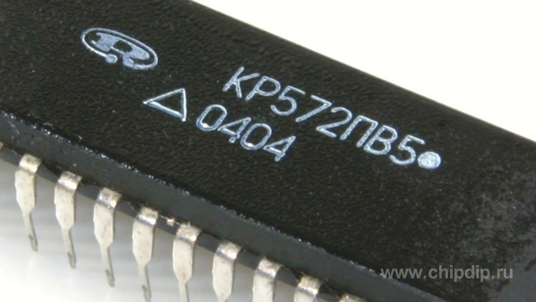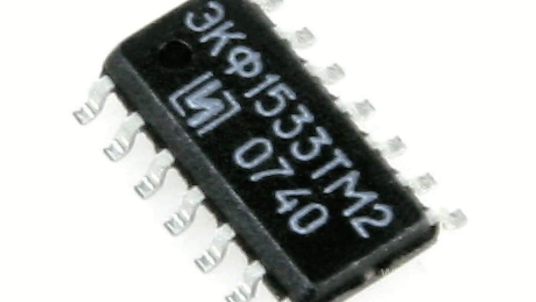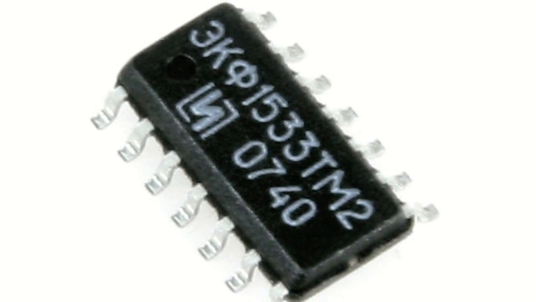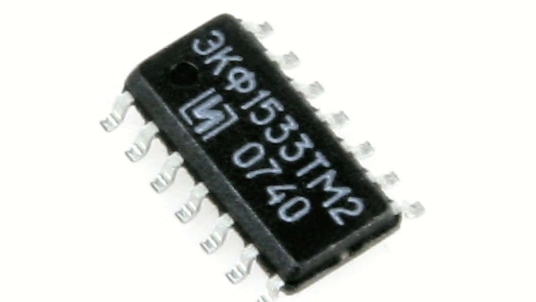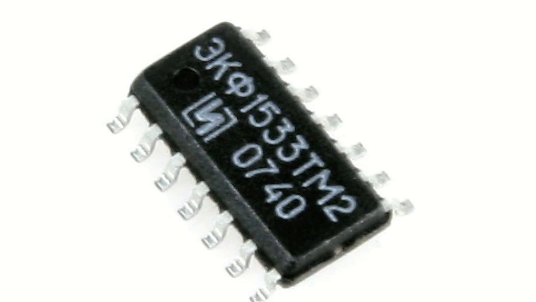Here is another example. EKF1533TM2 is a semiconductor chip of wide use from series 1533, trigger with delay, D trigger. Number of the development is 2. Miniature plastic housing of export version. In another way, it is SOIC housing. So, if you know the designation system, you can always define the type and the purpose of a microchip.